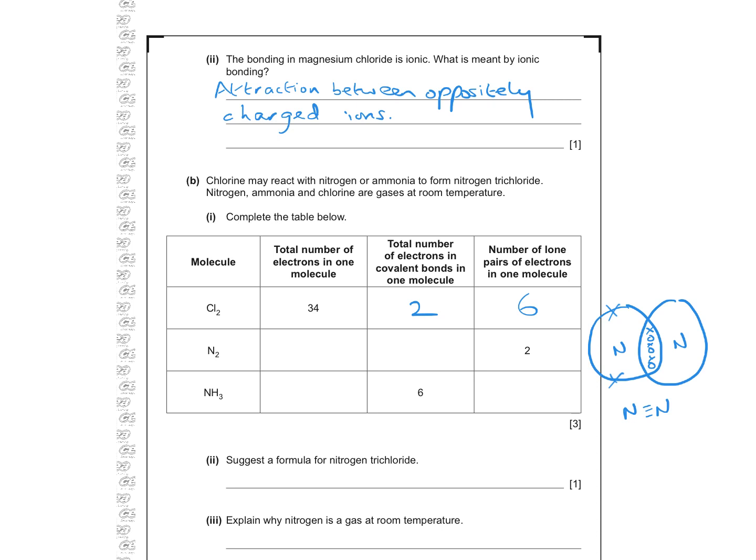And then the same sort of thing is going to apply to the other one. I've got 1, 2, 3. I need 4 and 5. So the first part of the question is, what is the total number of electrons in a molecule? So 1, 2, 3, 4, 5, 6, 7, 8, 9, 10. So there are 10 in the outer shells.